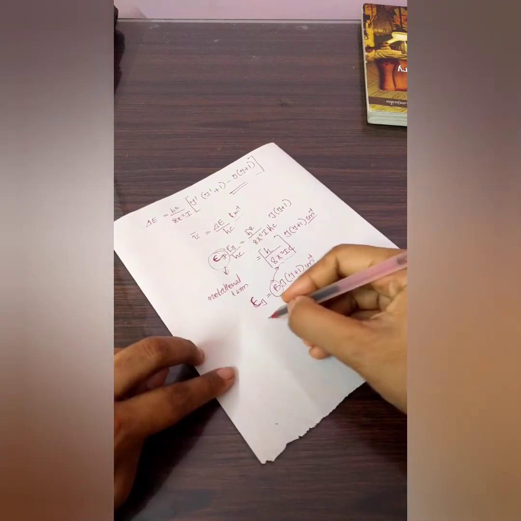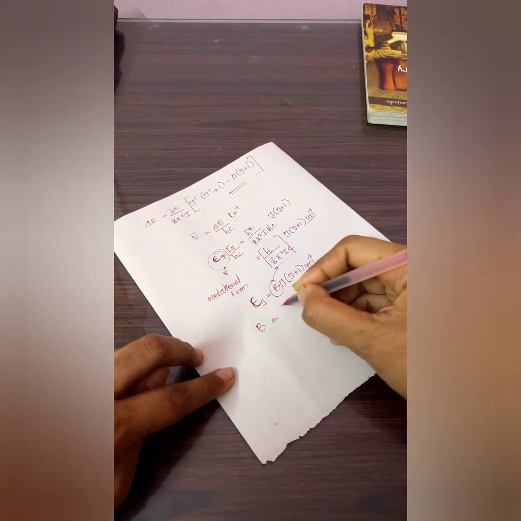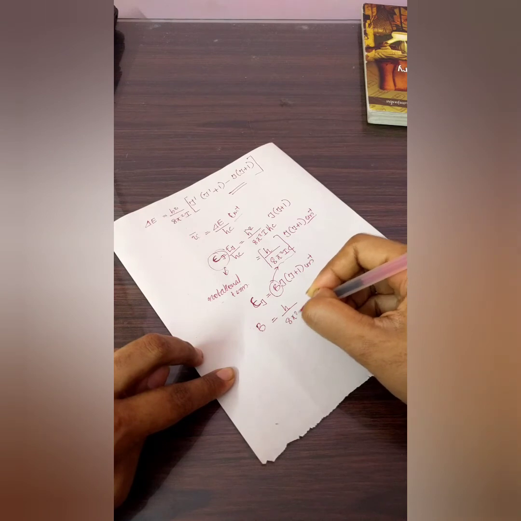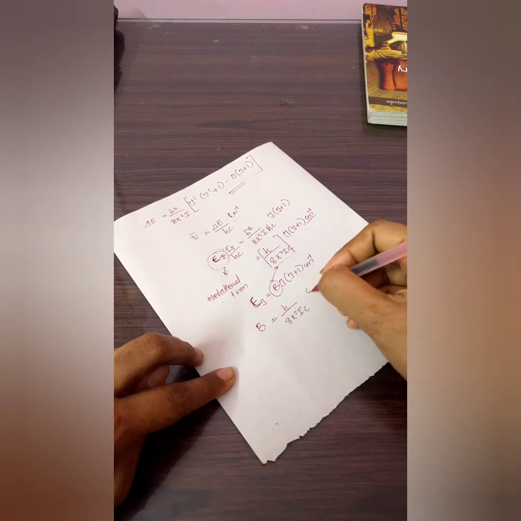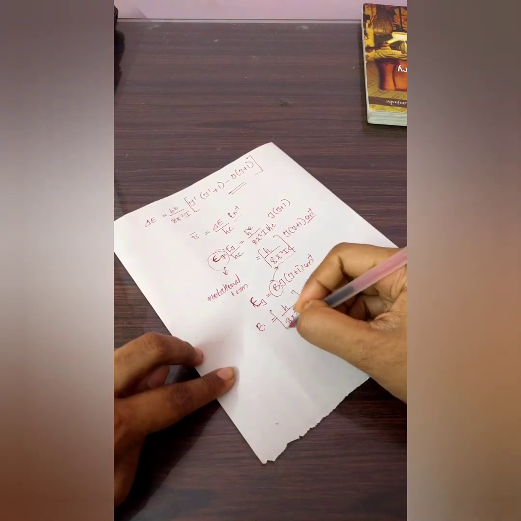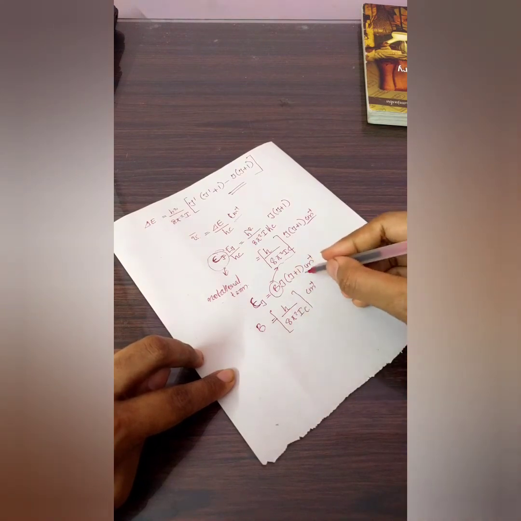I'll write it once again: B is equal to h divided by 8 pi square Ic, in centimeter inverse. This is the rotational constant.